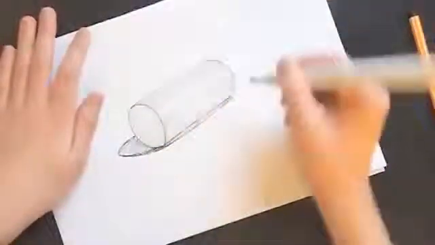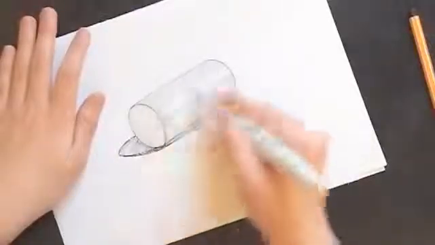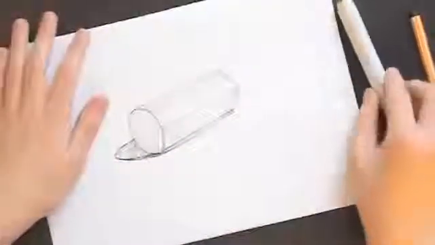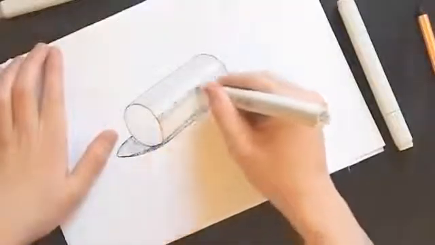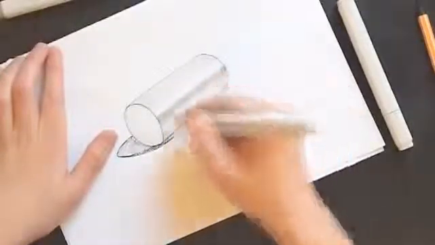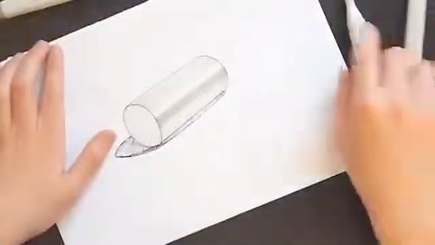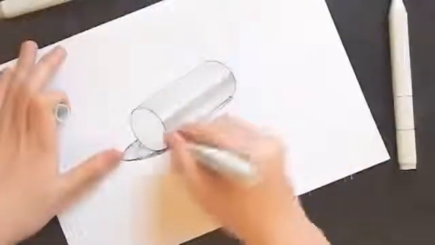So I've done the warm gray 1 up to here. I left a white band just to give it the highlight that it needs. Now I'm going to move on to a warm gray 3. What you really need to remember when drawing reflective objects is to blend the tones well.